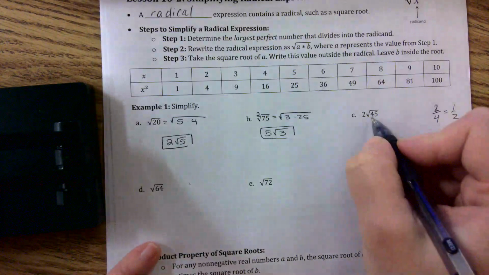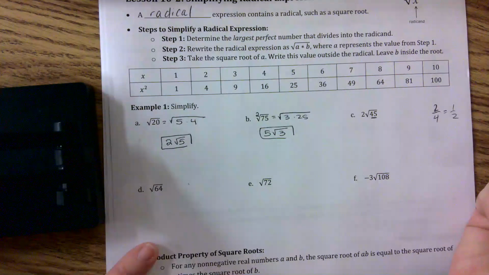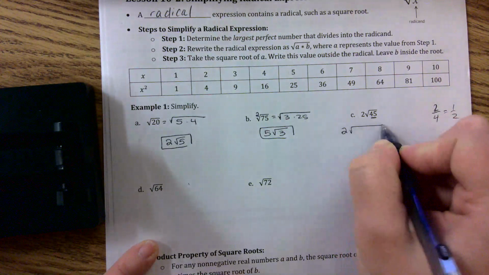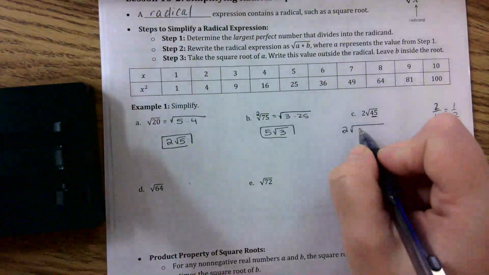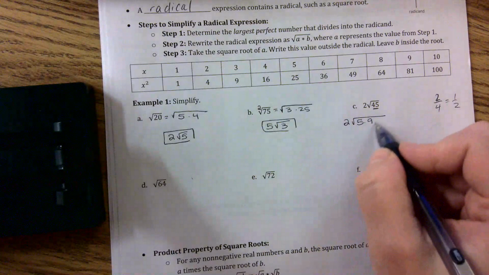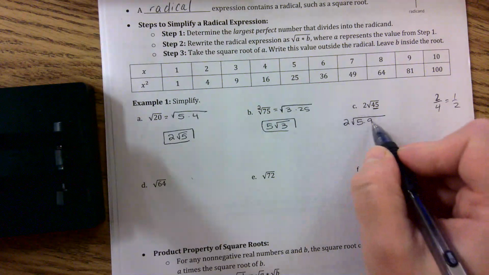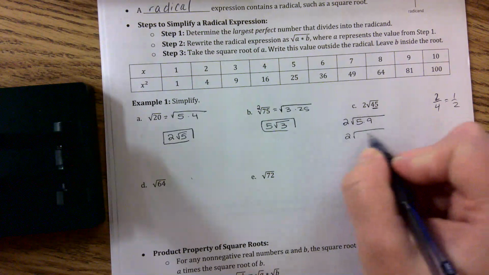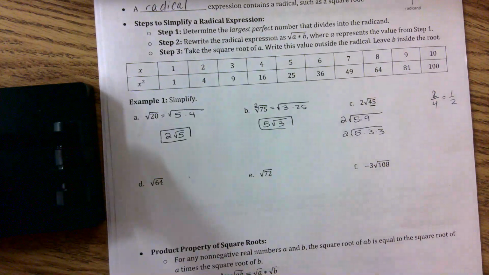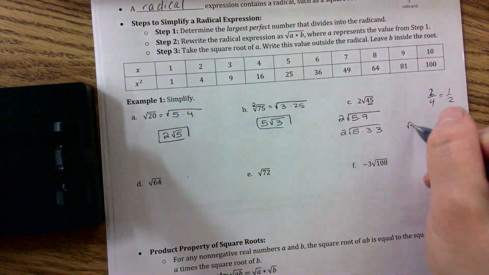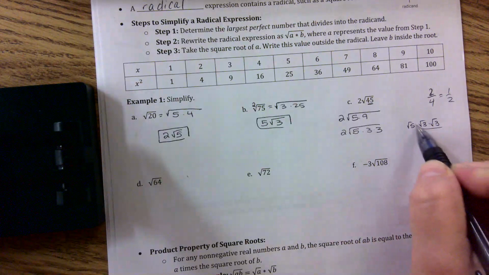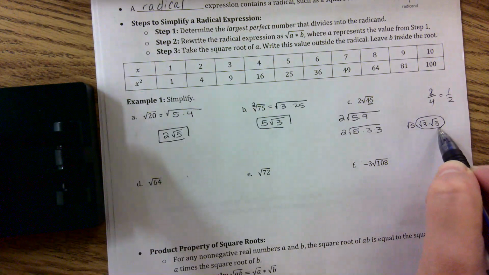Another way would be to break down the number into prime factors. So 2 times, well, I know 9 times 5 is the same thing. I could take a 3 out like I normally would, since the square root of 9 is 3. Or I could just break them down further and say 5 times 3 times 3. Either one's fine. I know this to be the square root of 5 times the square root of 3 times the square root of 3. When I see a pair, the square root of 3 times the square root of 3 is simply just 3.